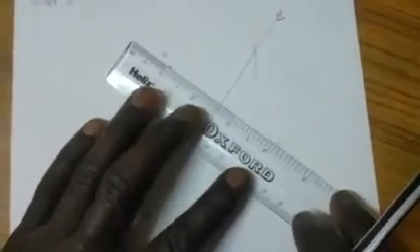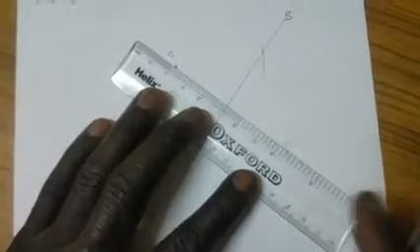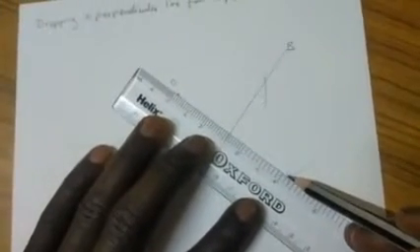without altering the radius, or you can alter the radius, you draw an arc on the other side of the line from the point. With this other mark, you draw another arc on the other side of the line. So where the two arcs meet now, you join them back to the point in question.